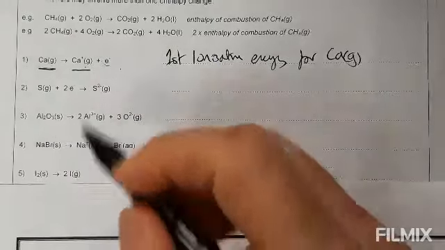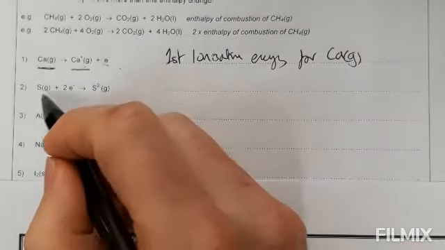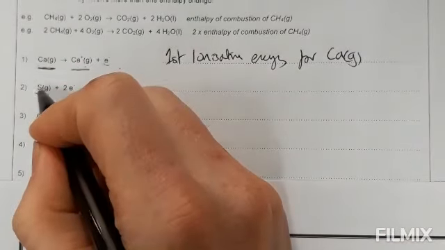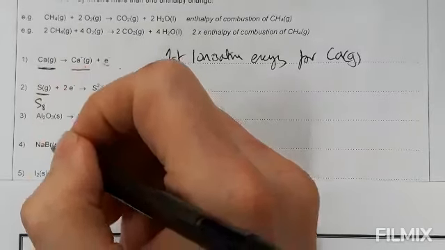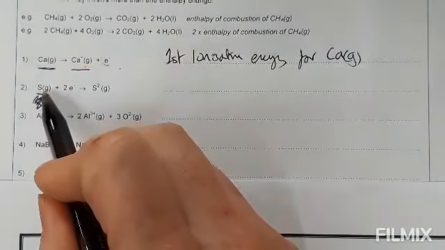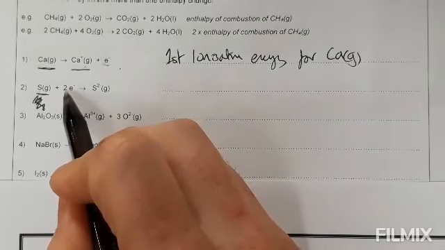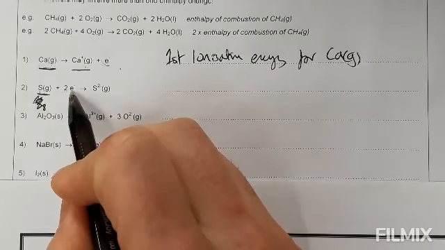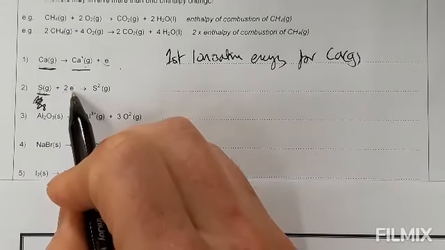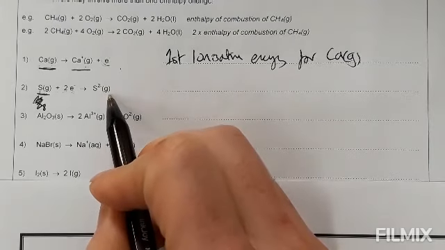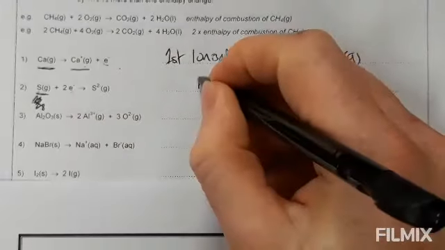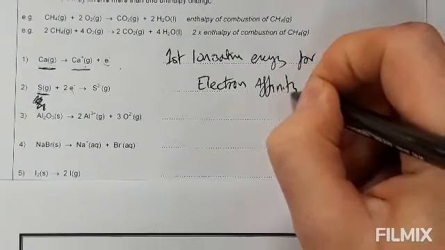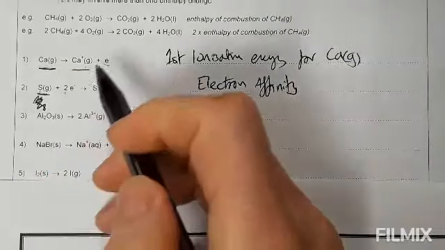Alright. So what's going on here then? This is 1 mole of gaseous sulfur atoms. I know they're atoms because there's no little numbers there. If it said S8, they would be sulfur molecules. But it's not. It's sulfur atoms, gaseous, gaining 2 moles of electrons. So 1 mole of sulfur gaining 2 moles of electrons to form S2-. Well, gaining of electrons is electron affinity. It's a type of electron affinity, but gaining 2 moles of electrons.